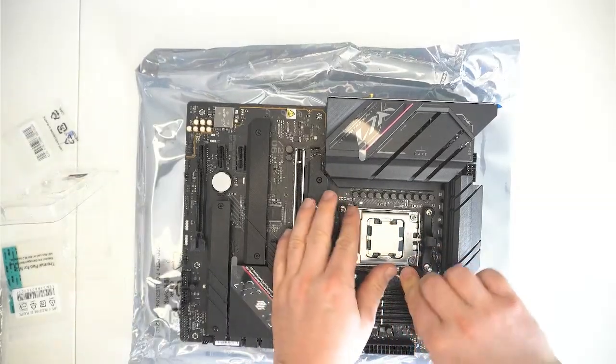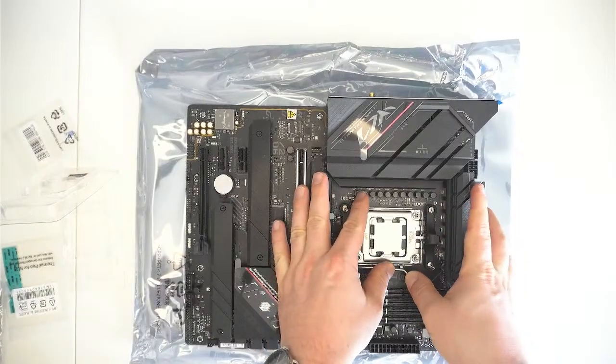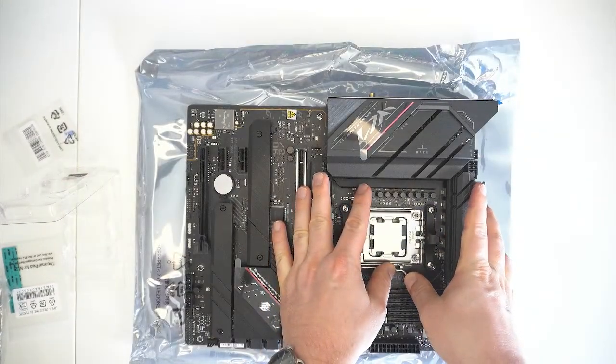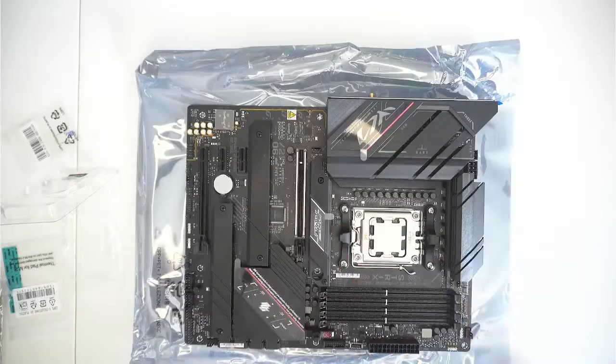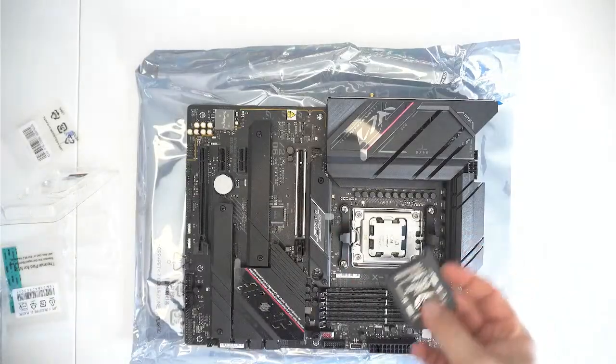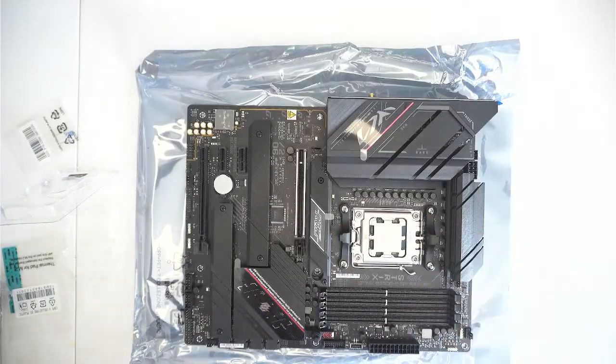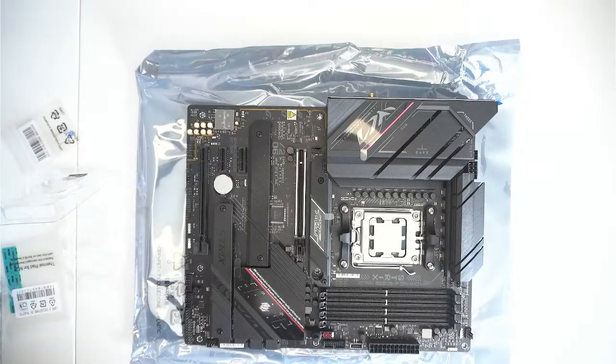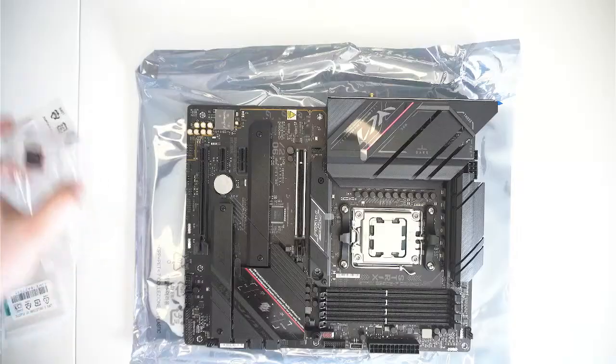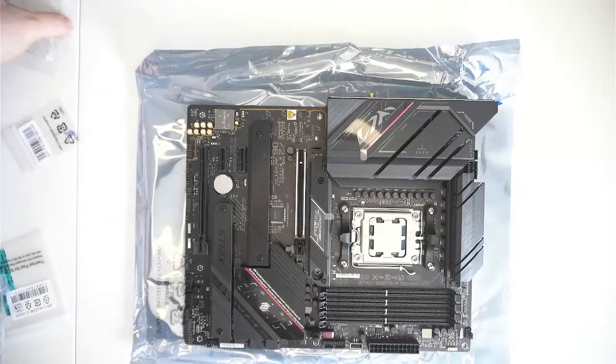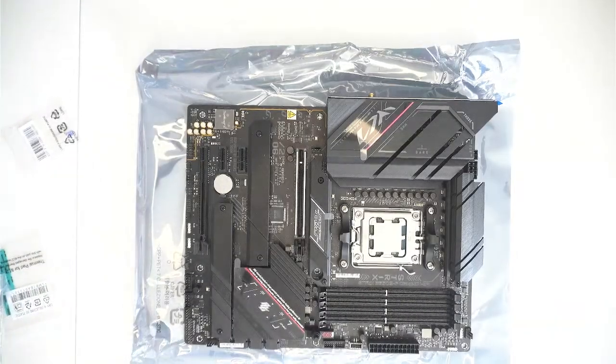So, sure, let's go with that. And let's pop that down here. This had popped out already. Interesting that it does require this much pressure. That can go away now.